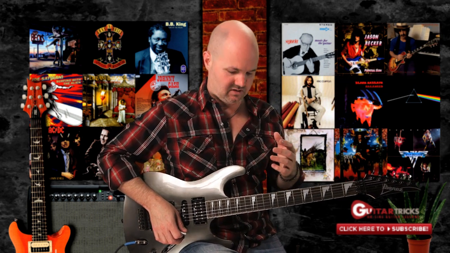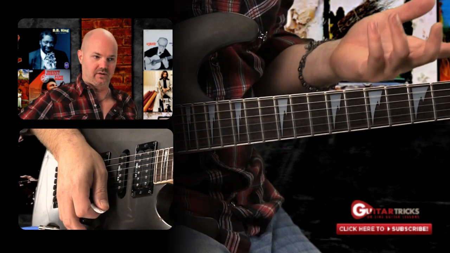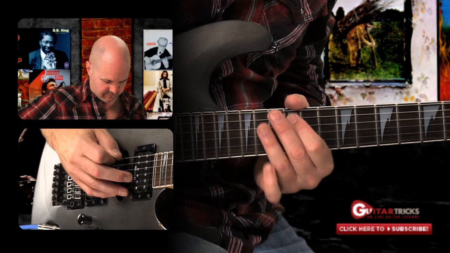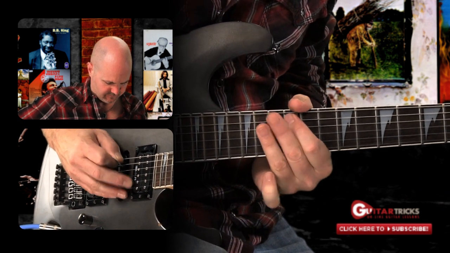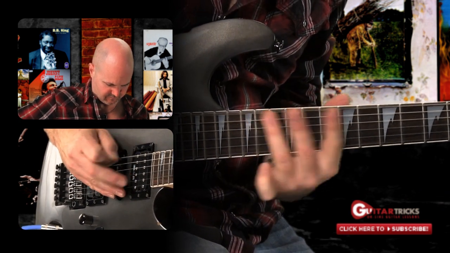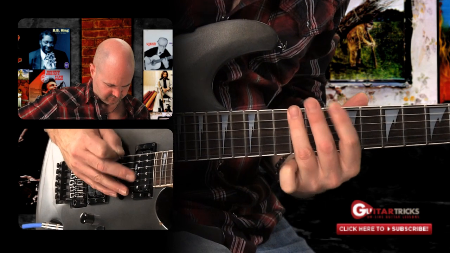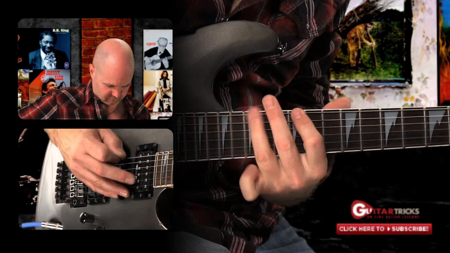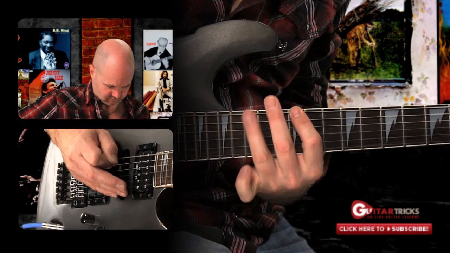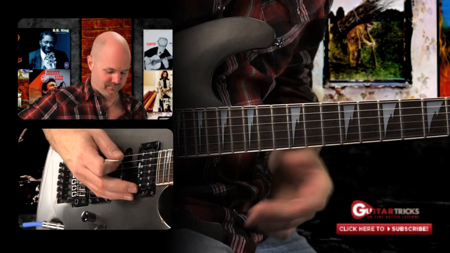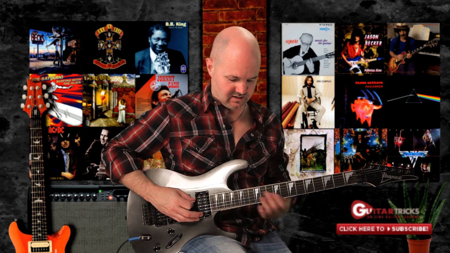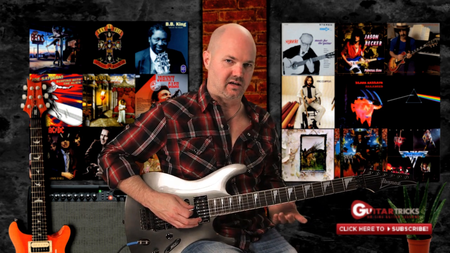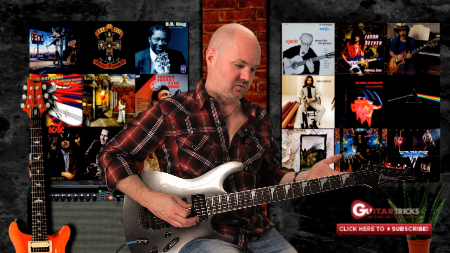Another way you can use these ideas is to create cool riffs. That thing I just showed you with the 2 scale patterns up here, you could do something like this. Cool, huh? So that's just using open strings and bouncing around 2 scale positions in the E minor scale. So I think it's really cool.